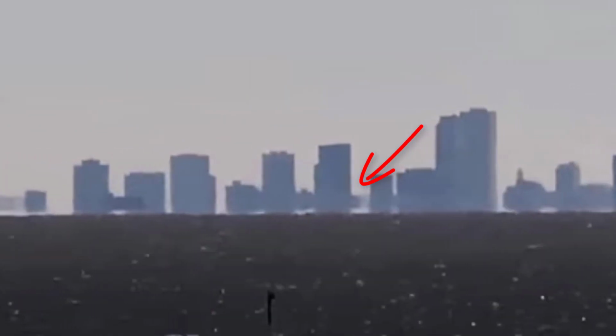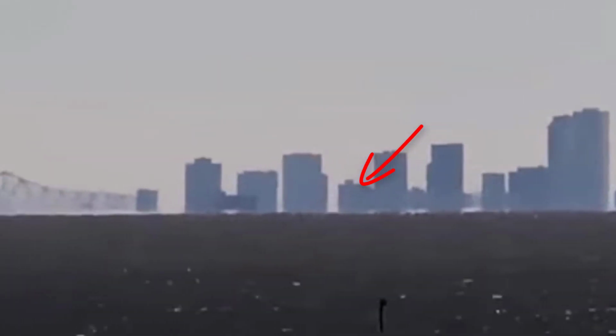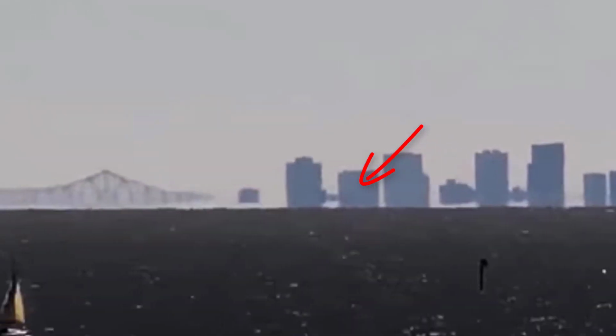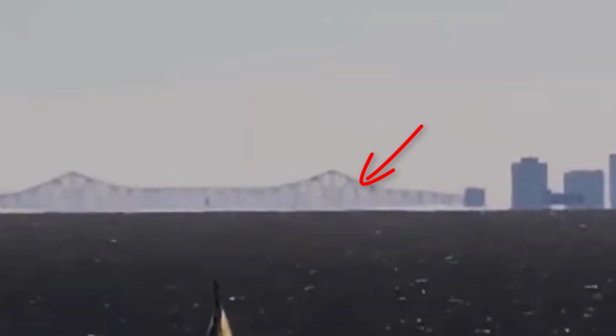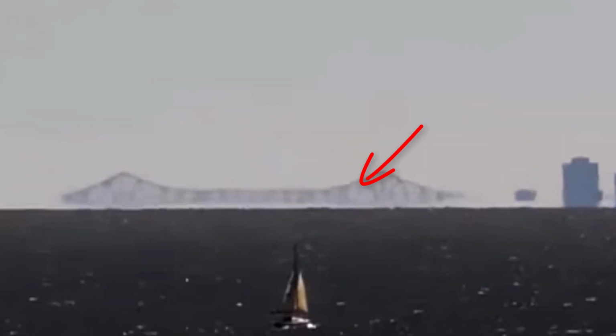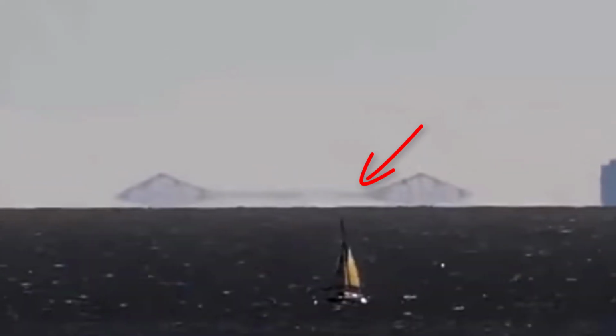Alright, watch other parts of the skyline and the bridge, for example, as we toggle back and forth, and it becomes really clear what is actually happening. The band of mirroring and distortion is causing the obstruction. None of those buildings are being obstructed underneath the water line.